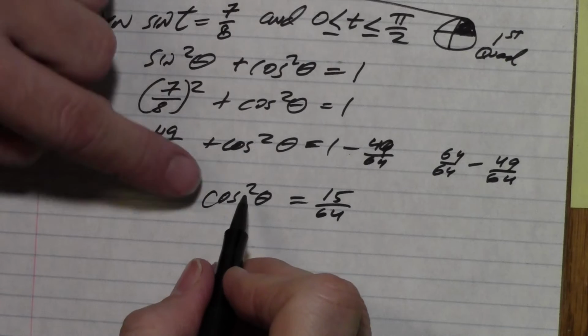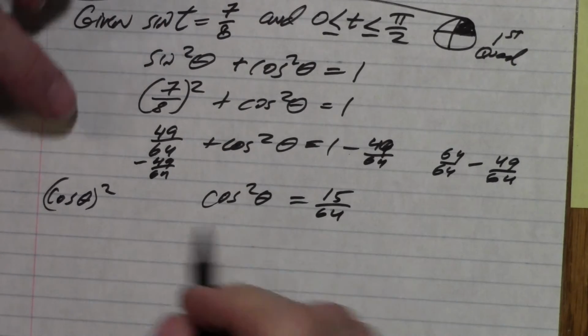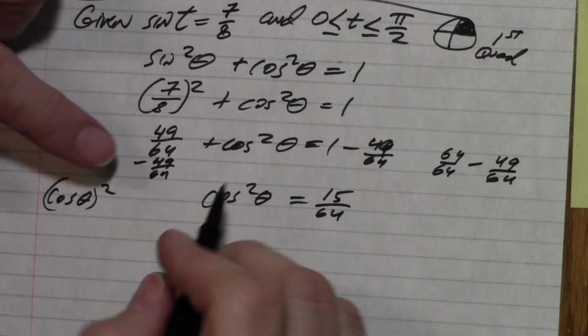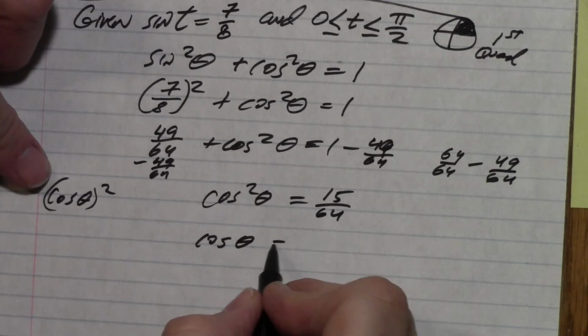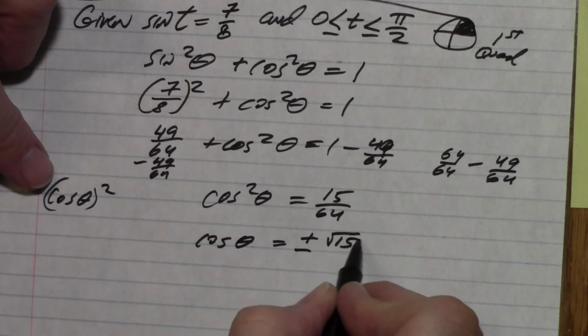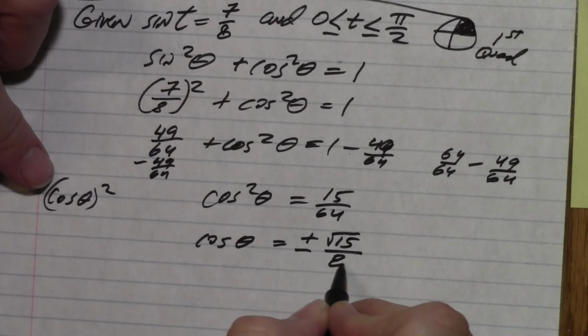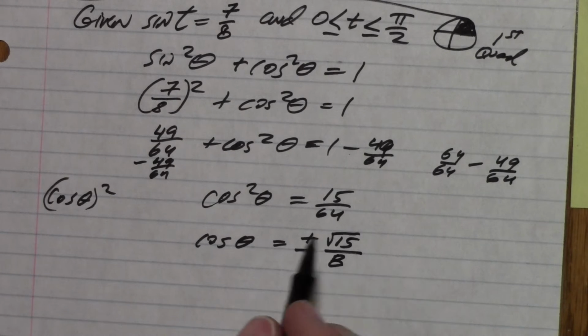And now, since in reality that's really cosine theta squared, we can take the square root of both sides. So if I take the square root of this side, I get cosine of theta. If I take the square root of the other side, I get plus or minus the square root of 15. Square root of 64 is 8. So I now have a number for the cosine, but I have two of them.